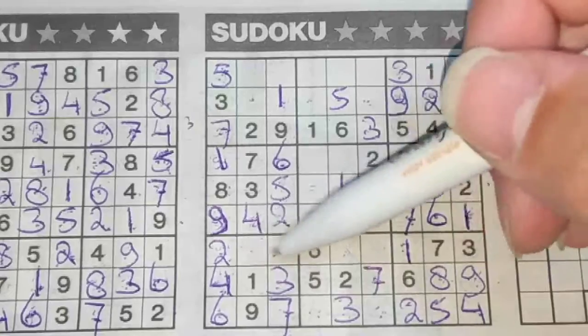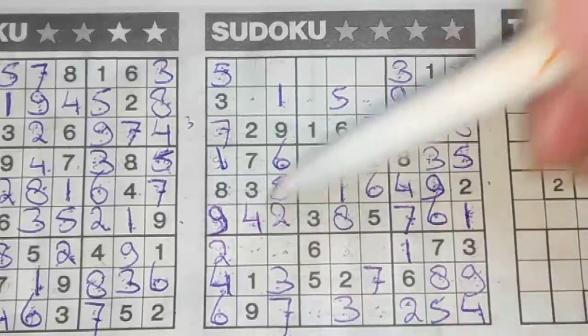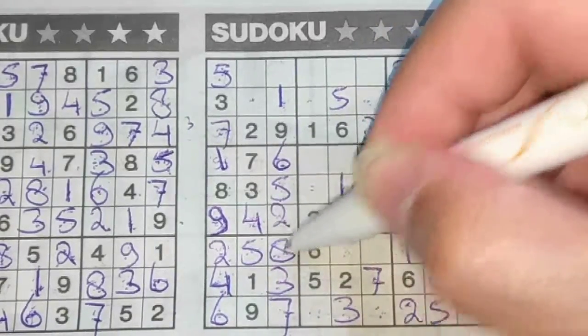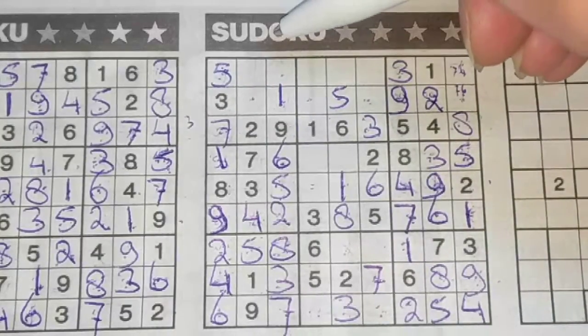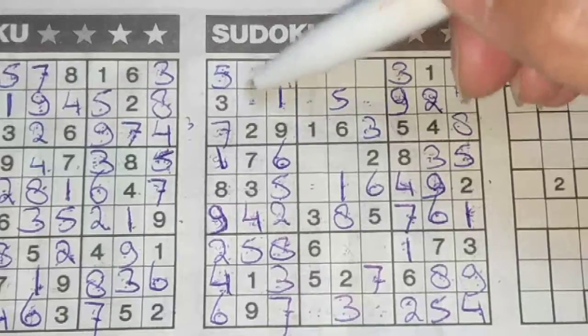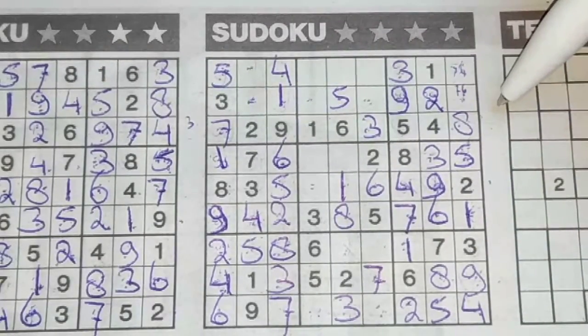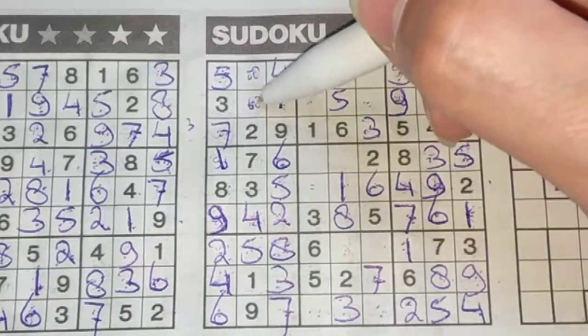How about these 2 numbers in this big square for the numbers 8 and 5? We have a 5 here, no 5 there. 5 should be here, and the 8 goes there. One number left in the third column for the number 4. 2 numbers left in this big square for the number 6 and 8. And I cannot fill this yet. I marked them 6 and 8.